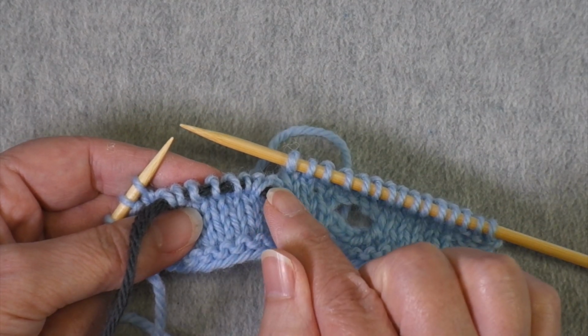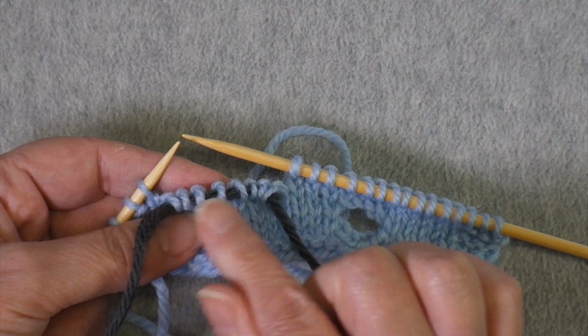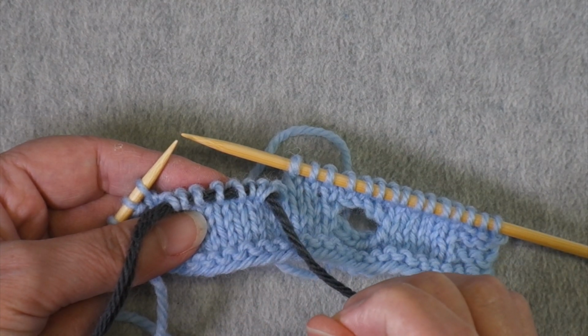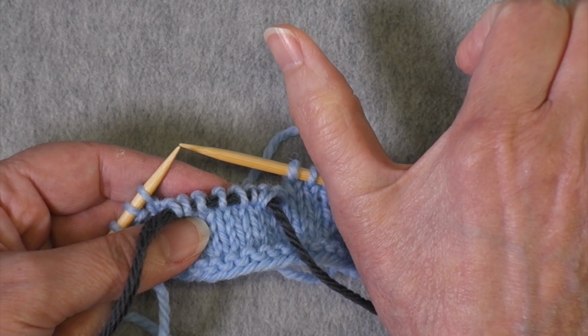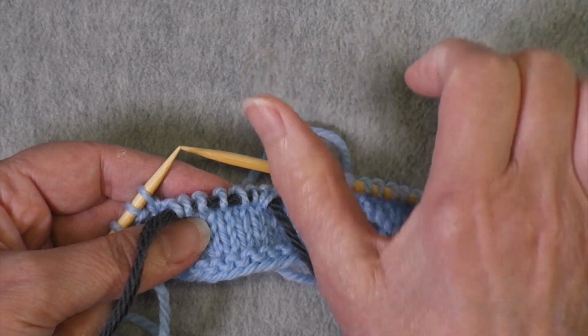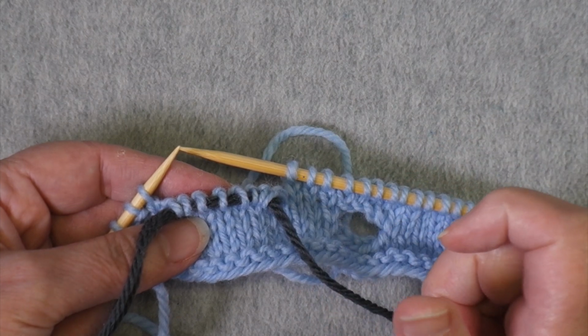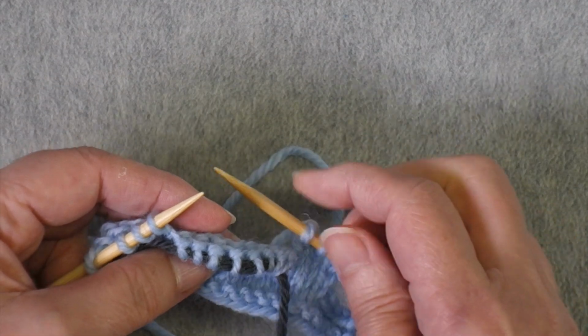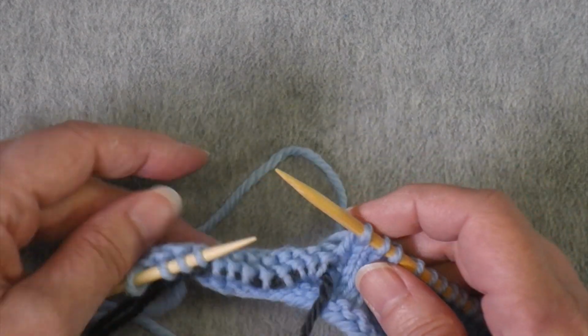You might be taking off an entire sleeve circumference worth of stitches, but only casting on a couple of inches. Or you might be taking a whole thumb's worth of stitches off the needles and only casting on a couple of stitches more. So we've taken these stitches off the needle, and now we need to cast some stitches on.